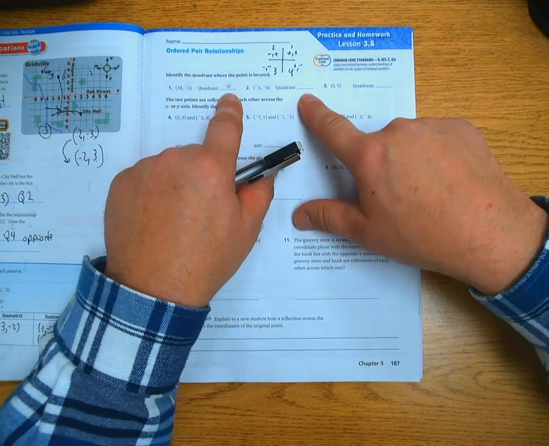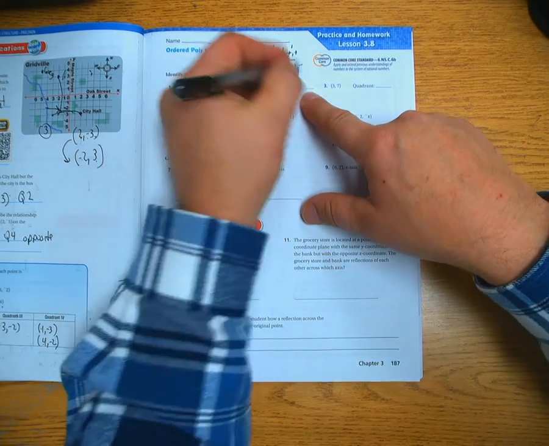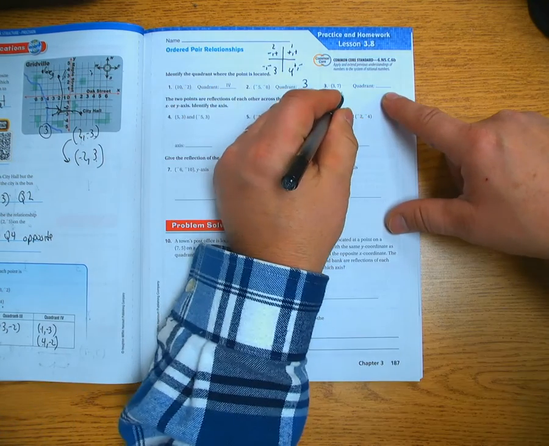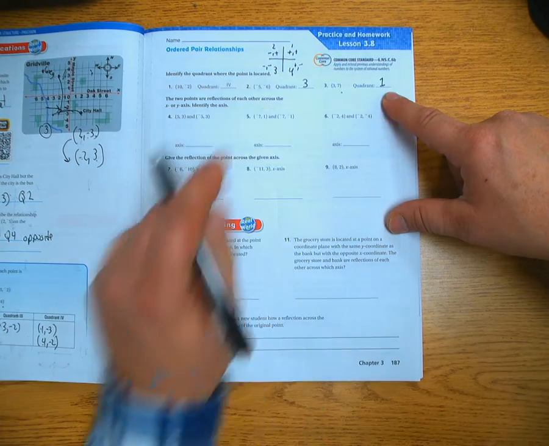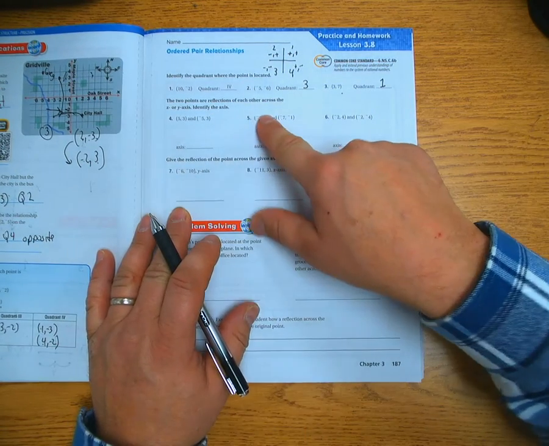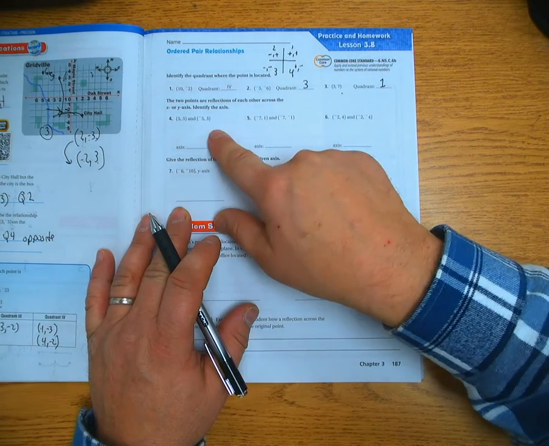That's the Roman numeral for it. Negative, negative lies in quadrant 3. Positive, positive is quadrant 1. Two points are reflections of each other across the x or the y axis.